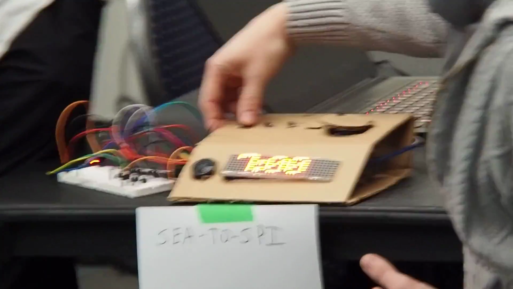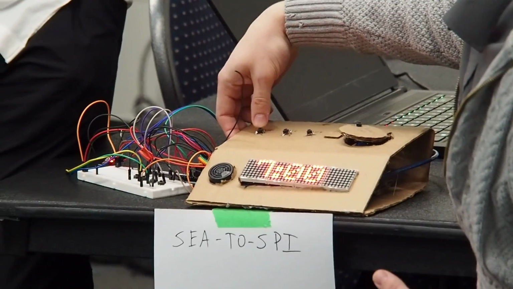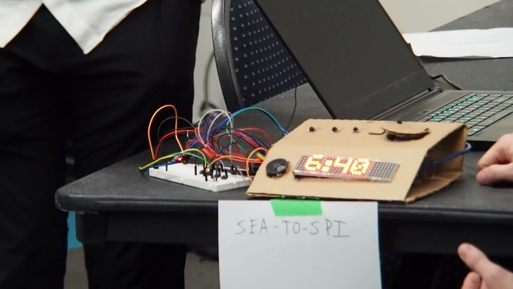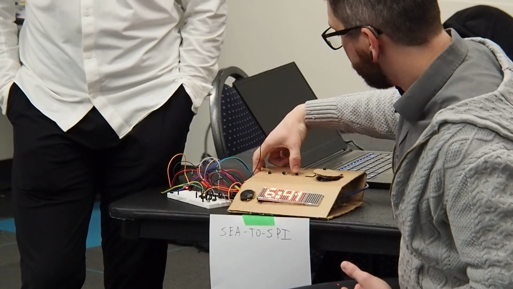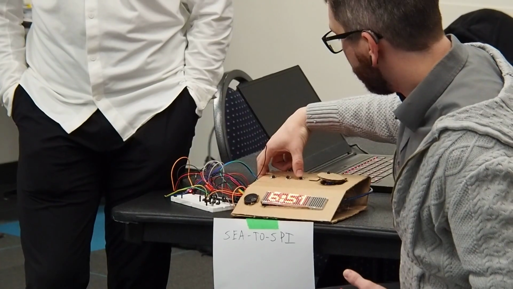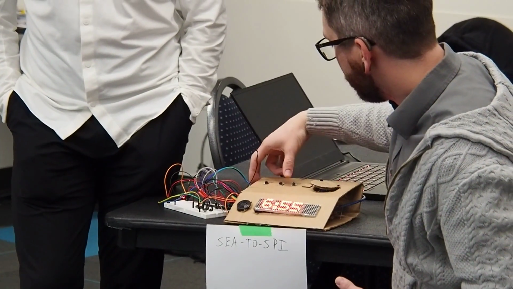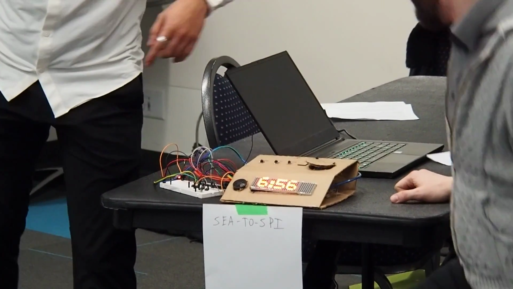Press and hold. Now we're back into the clock mode, and we'll set the clock so that we're closer, and we're snoozing. We're getting ready for our big day. Meeting with the president.